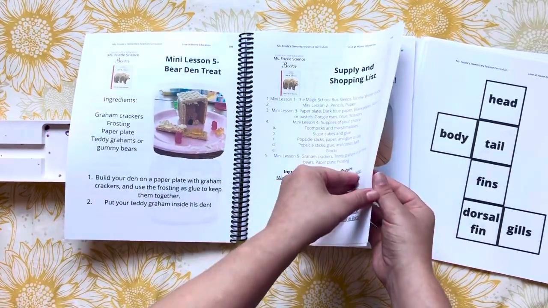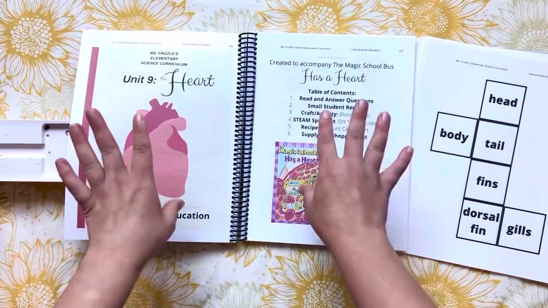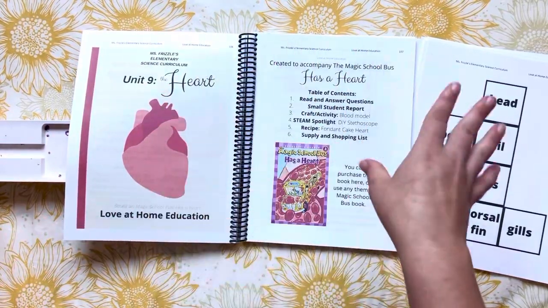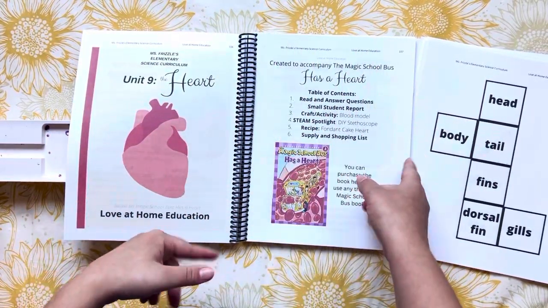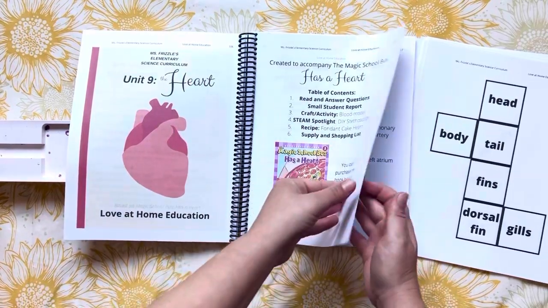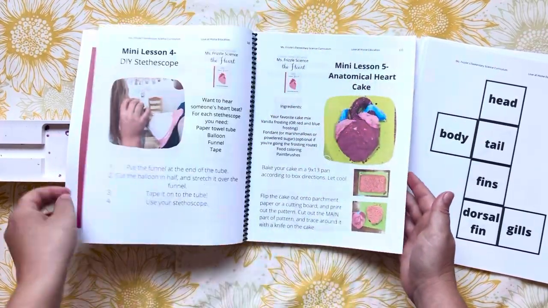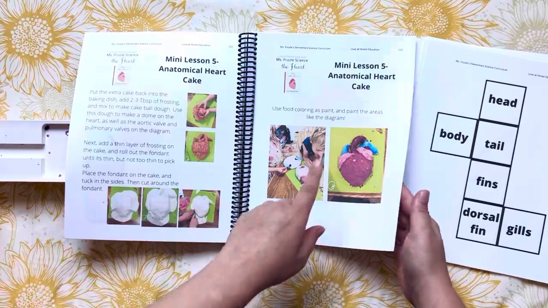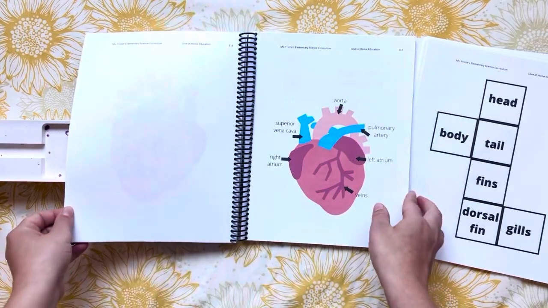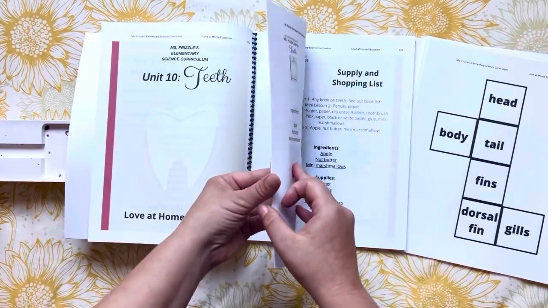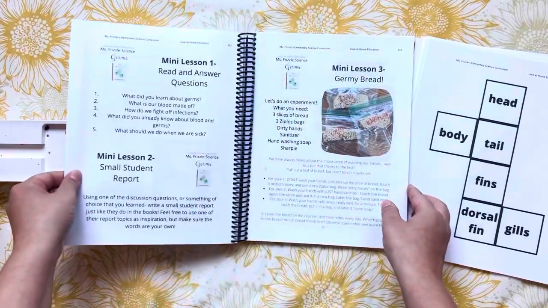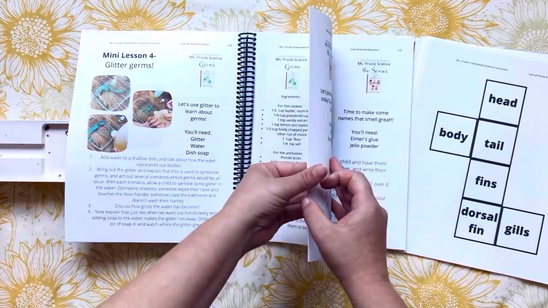And then we're going to go into the next little unit collection, which again, you can buy each collection separately. If you want to do them digitally, you can buy each unit separately. It's completely up to you. So then we go into anatomy. So we've got heart. They go in to make a heart cake. My kids had so much fun with this. I think we're going to repeat this again soon. We go into teeth. I believe it's germs, and then the senses as well.